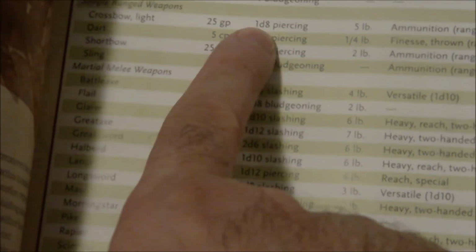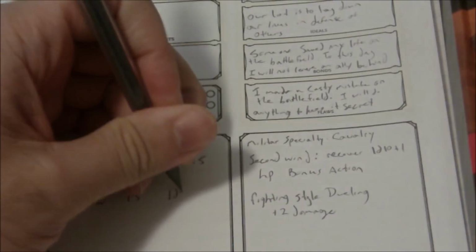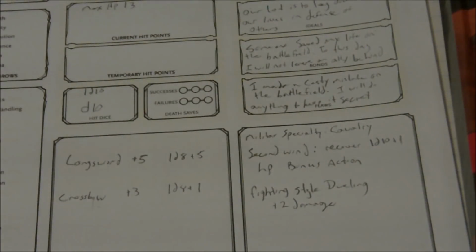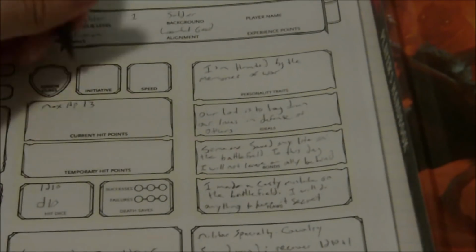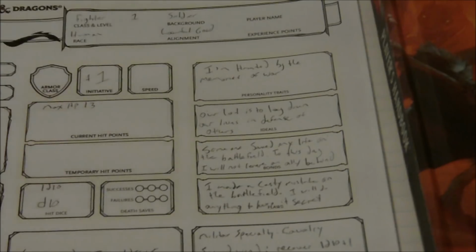It is 1d8 piercing, so it'll be 1d8 plus 1 because I have my dexterity modifier. Alright, so that's all of that, and last thing will be our armor class. Whoops. So up here, initiative is +1, I forgot to fill that in.